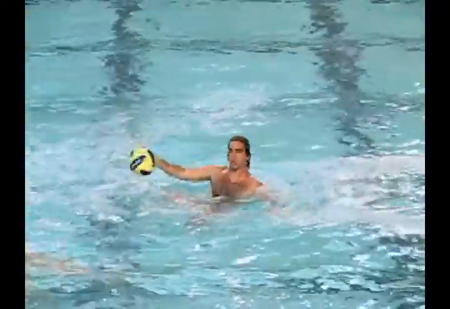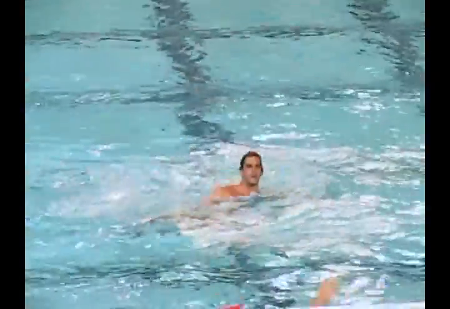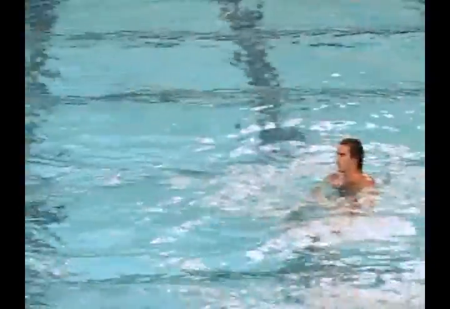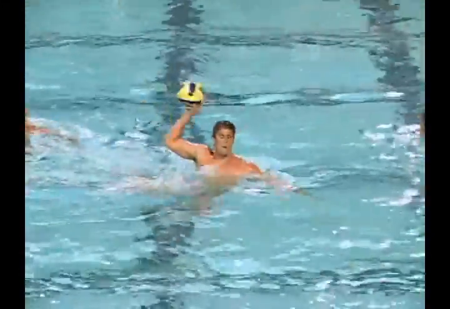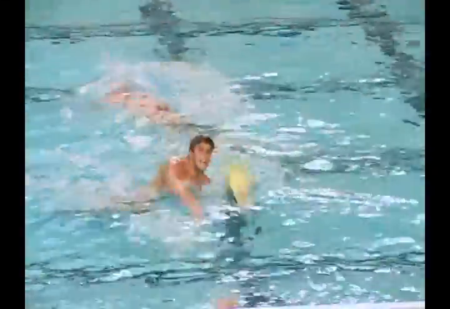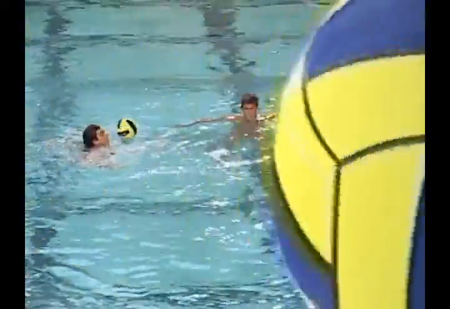Sliding to the left, worming to the left, getting up, and a good hard shot. All right, last one. Up, worm to the left, create that new shooting lane, good hard shot.